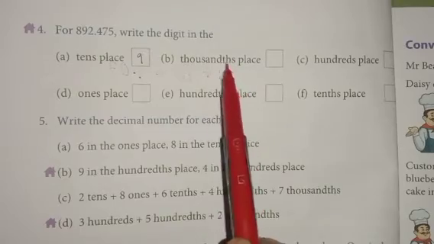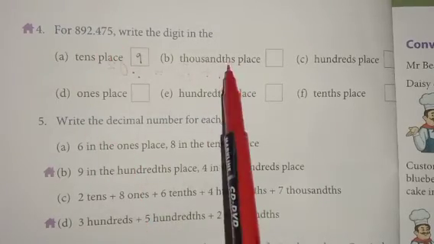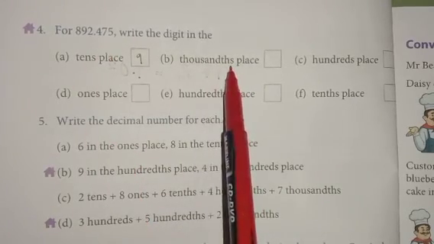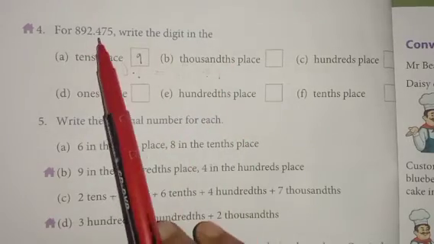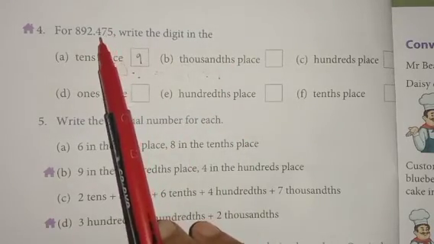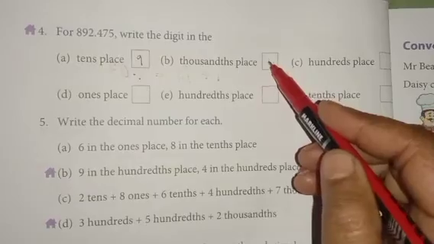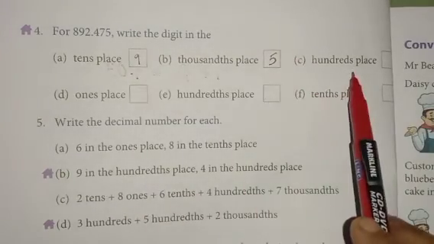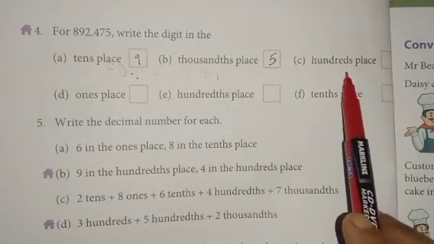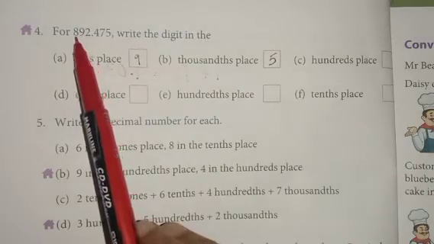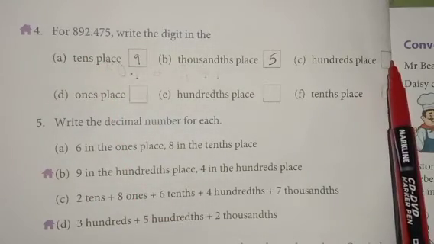This place is after the decimal point. We can write it as TH. This is the thousandths place, and here the digit is 5, so we write 5. Next, hundreds. Hundreds we already said is the whole part, so we can write 8. Here we write 8.